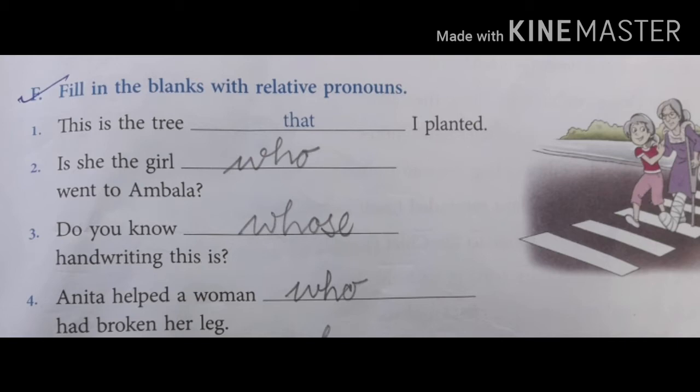Fill in the blanks with relative pronouns. The first one is, this is the tree dash I planted. We are using an object, so we will use the word that. Second one, is she the girl dash went to Ambala? Now we are talking about a particular girl, so we will not use the word that, we will use the word who went to Ambala.